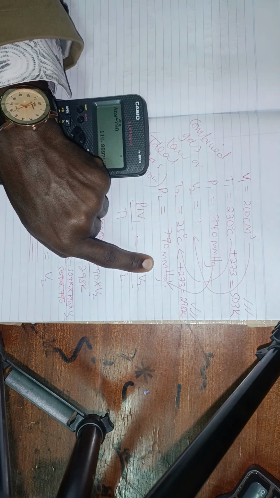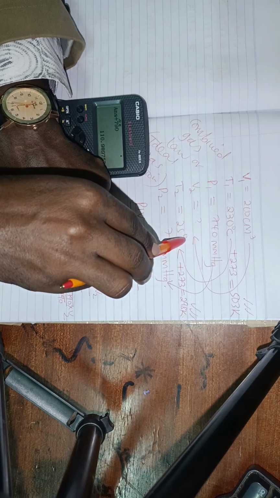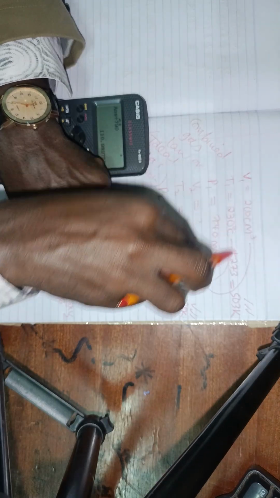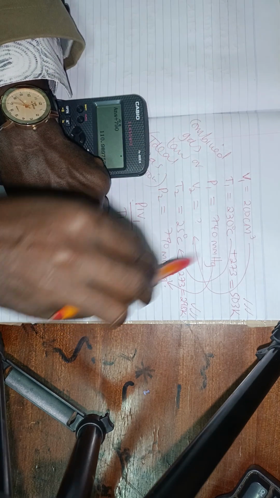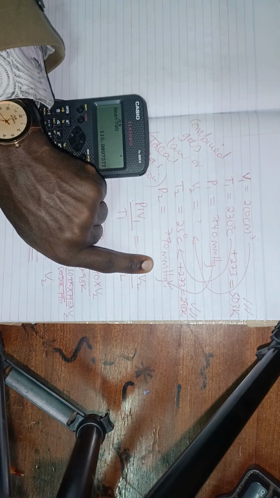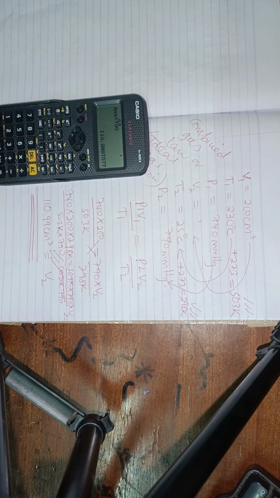So you have two reasons why the volume decreased. As per Charles' law, when temperature decreases, volume must also decrease. And as per Boyle's law, when pressure increases, the volume must also decrease. So this is our answer in as far as that question is concerned.